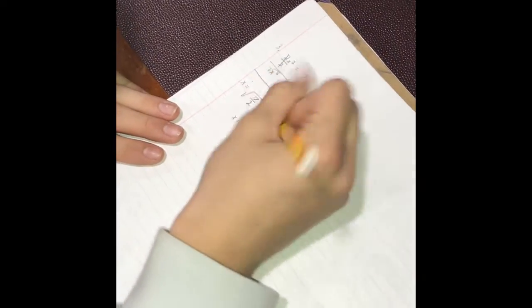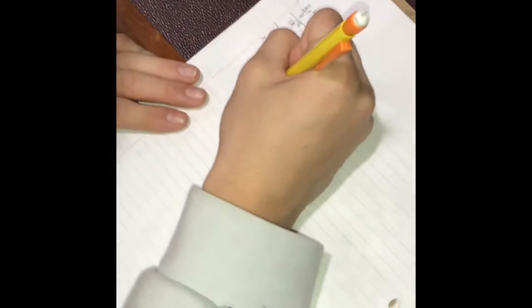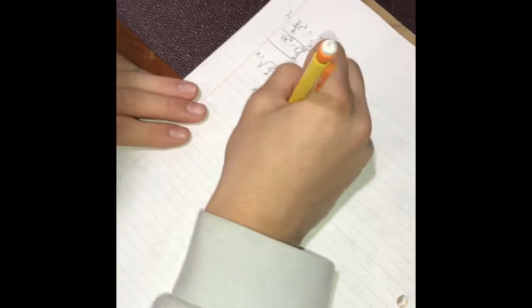So if the denominators are rationalized, we have x equals the square root of 7 times the square root of 2, over the square root of 2 times the square root of 2.